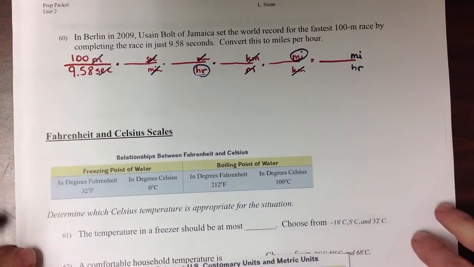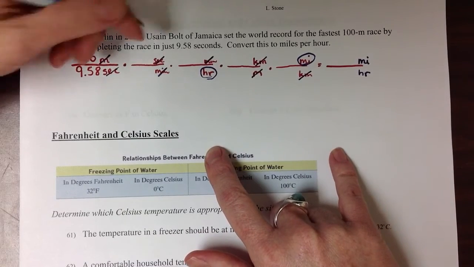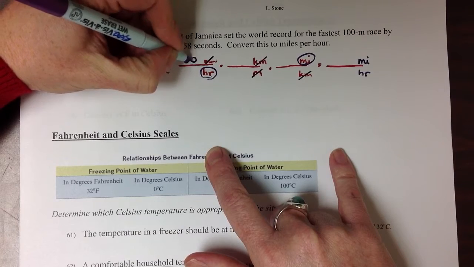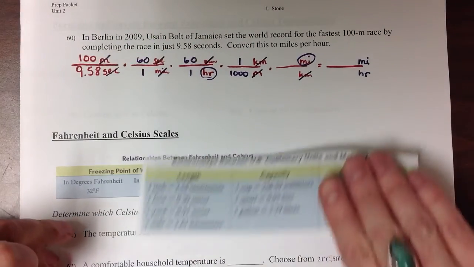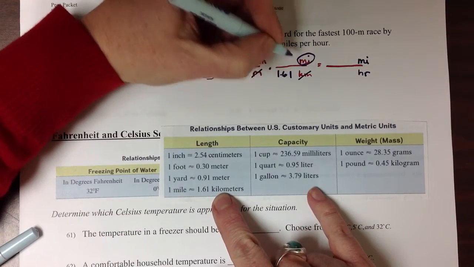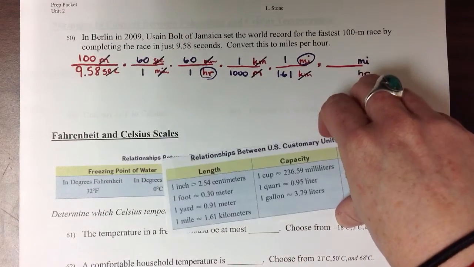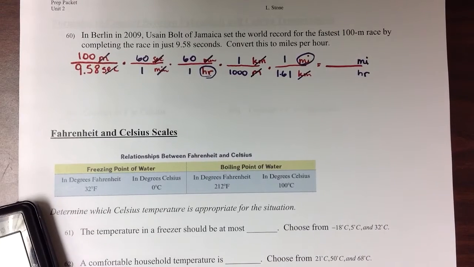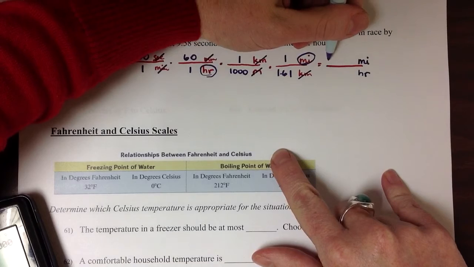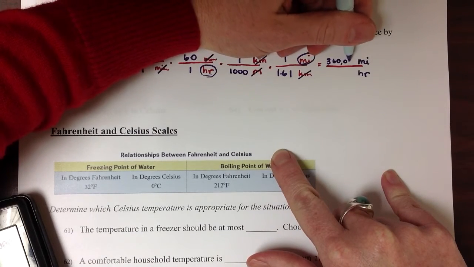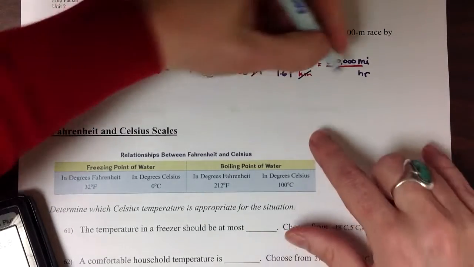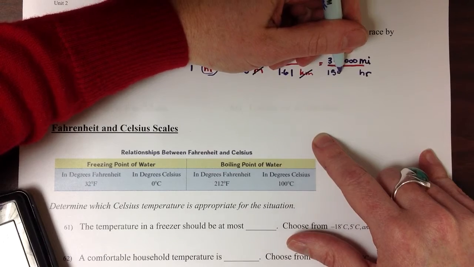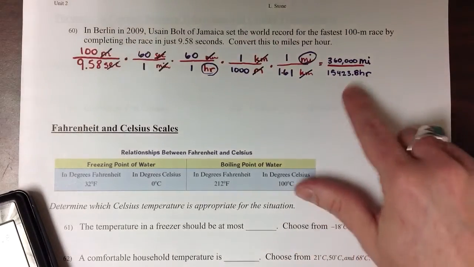Now all I need to do is fill in the blanks for those conversions and then multiply. Well, there are 60 seconds in 1 minute and 60 minutes in 1 hour. And there are 1,000 meters in a kilometer, and according to my chart, there are 1.61 kilometers in a mile. So multiplying my numerator through, I get 360,000, and multiplying the denominator gives me 15,423.8. Then my final step is to do that division.